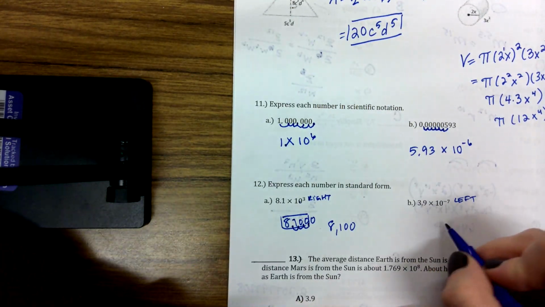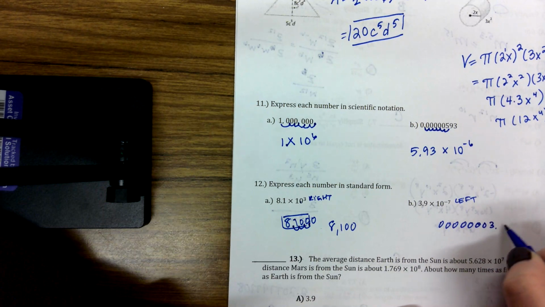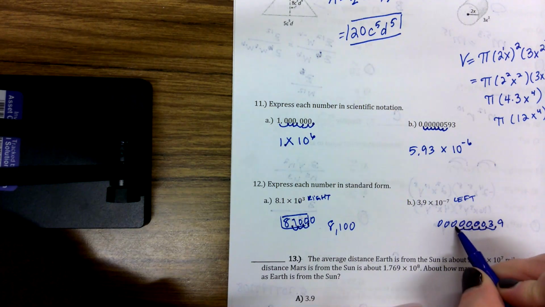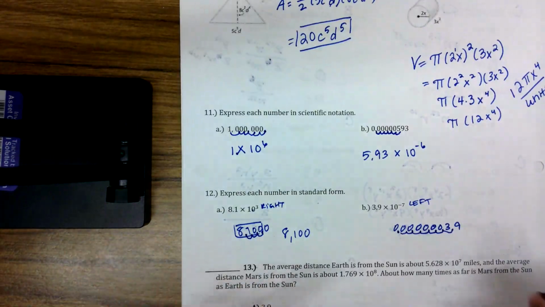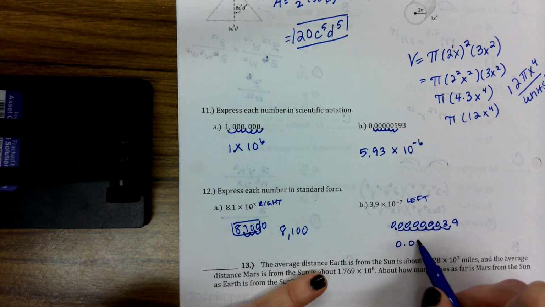I'm going to the left 7. So 1, 2, 3, 4, 5, 6, 7. 3.9. 1, 2, 3, 4, 5, 6, 7. That's my number. If you left it like that, I wouldn't mark it wrong, but we could make it a lot lovelier. So there's 6 zeros that it's after.